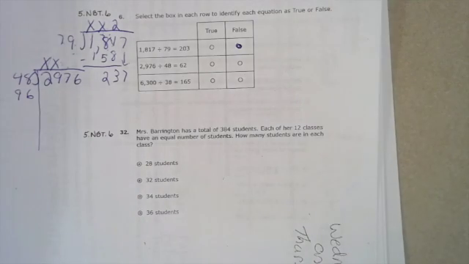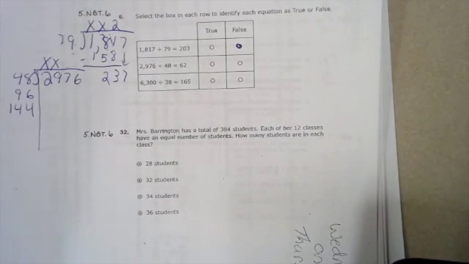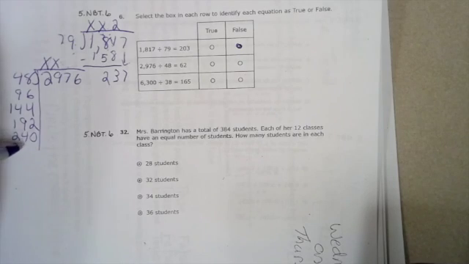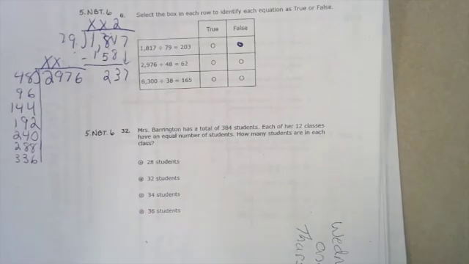96 plus 48 is 144. 144 plus 48 is 192. 192 plus 48 is 240. Plus 48 is 288. Plus 48 is 336. And that would be enough multiples.